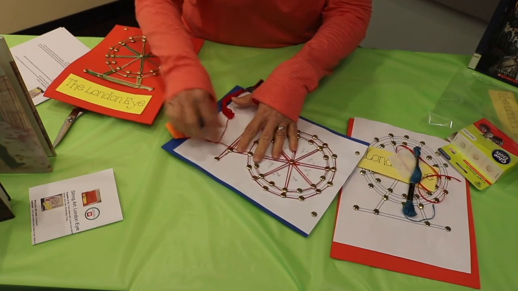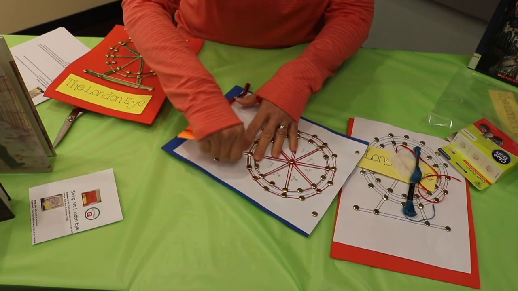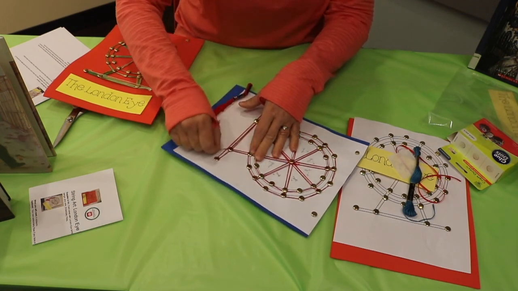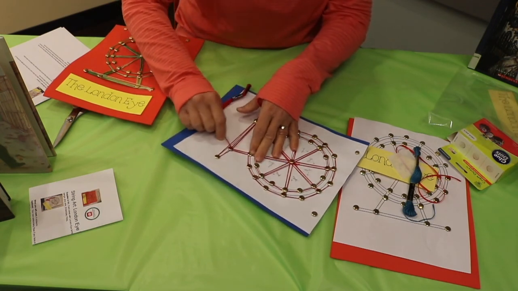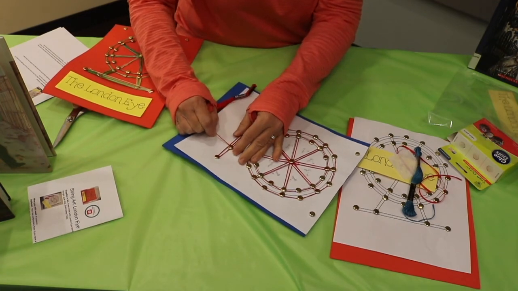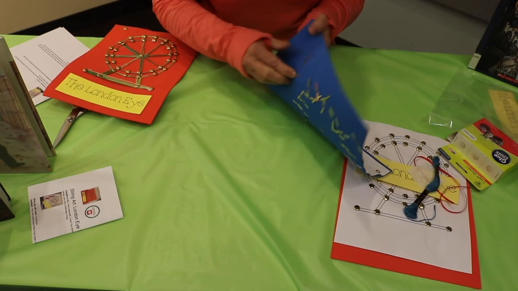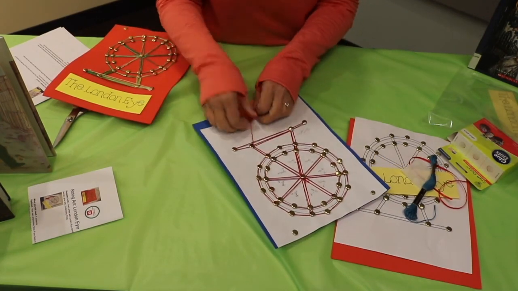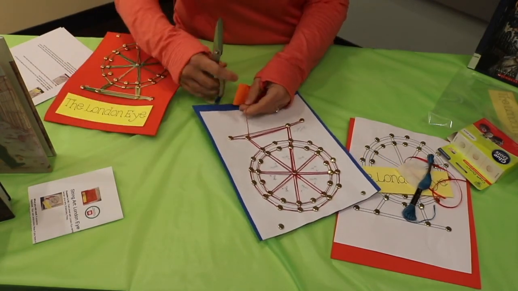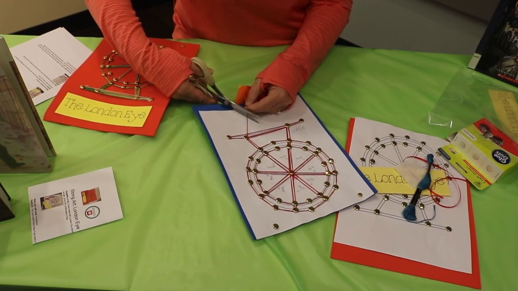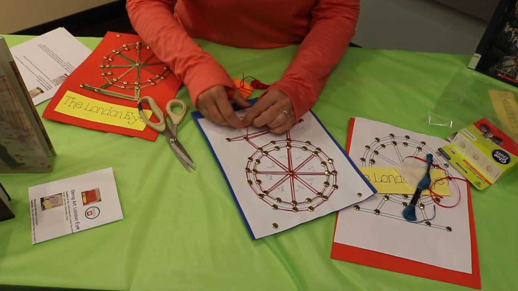And you come down here. And then that last one you want to ring it around a few times like that. And push that brad down. You'll see on the back that these are very tightly done there. And we're going to snip that. And you're going to tie your knot there.